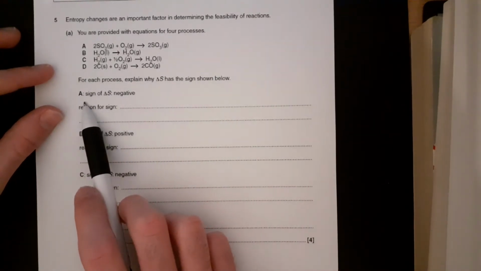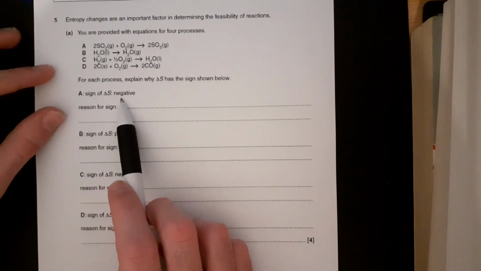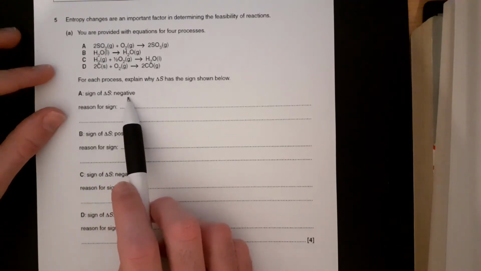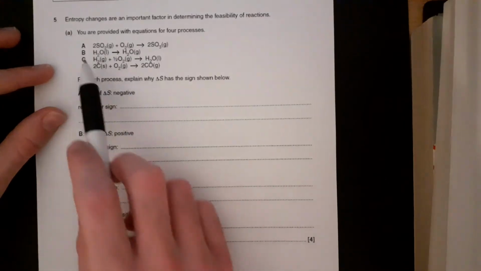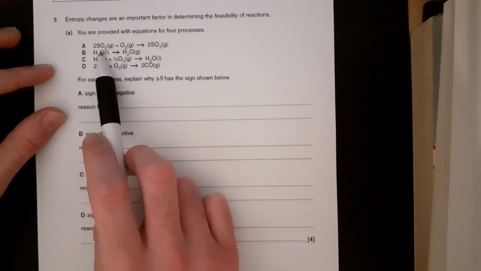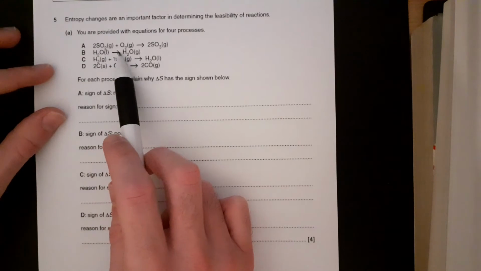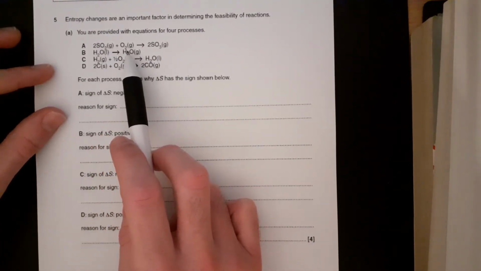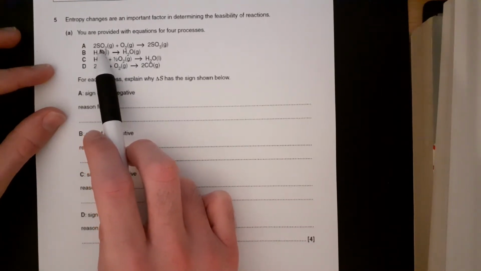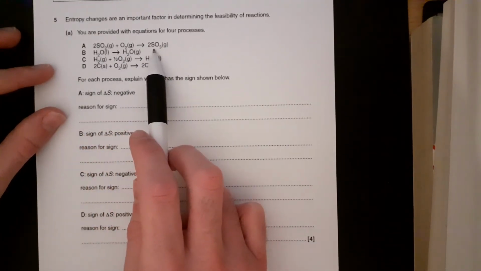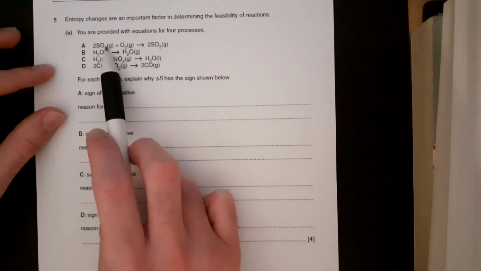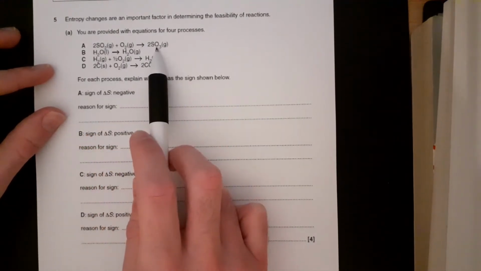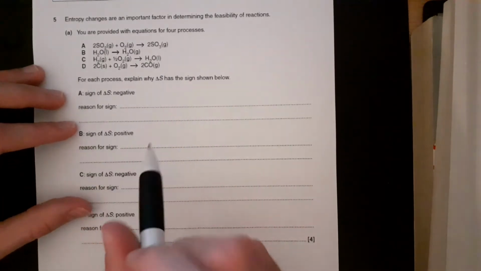So for process A, the sign of delta S is negative. If delta S is negative, it means the entropy is decreasing, so the amount of disorder is decreasing. Why is that? What's going on in process A? First look at the state symbols. Everything is a gas here. Then look at how many moles you've got. We've got 2 moles of SO2 and 1 mole of O2, turning into 2 moles of SO3. So we're going from 3 moles of gas to 2 moles of gas.